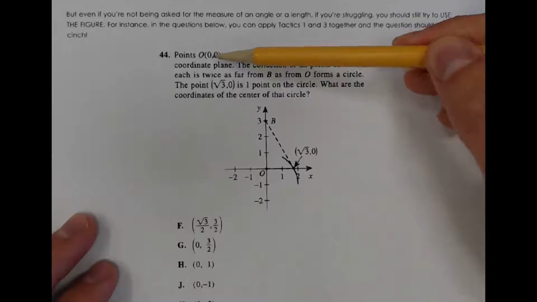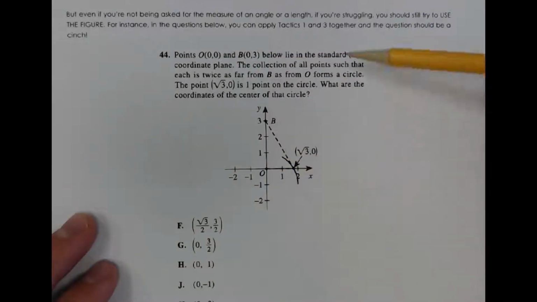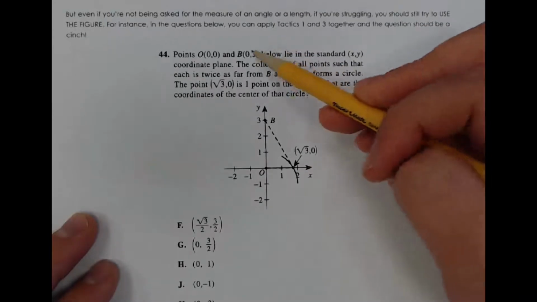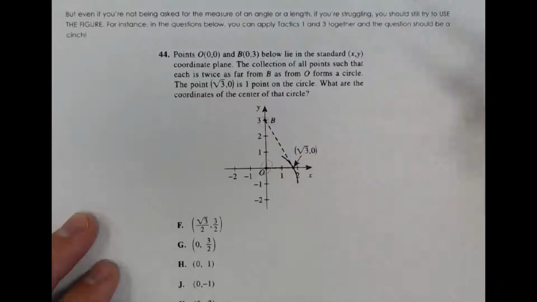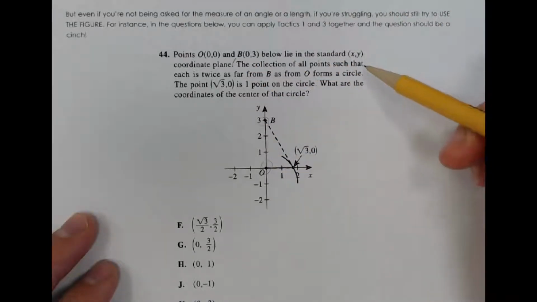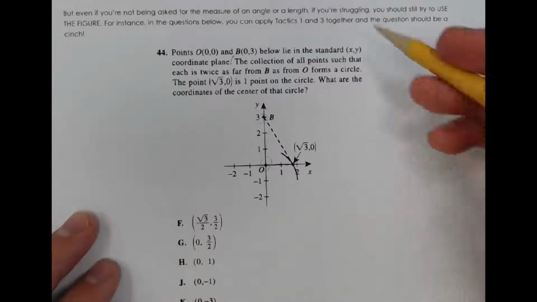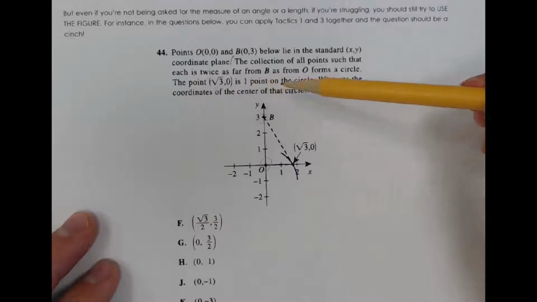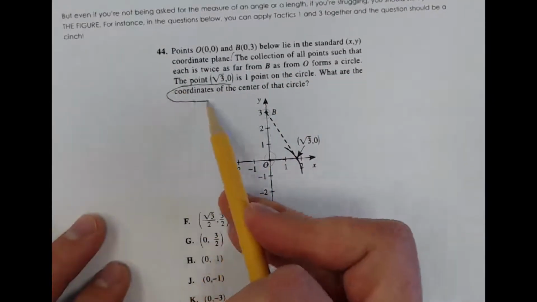So they're telling us that points O, which is the origin, and O3 lie in the standard XY coordinate plane. Sorry, O3 is up here. Fine, so that point right there, standard XY coordinate plane. Collection of all points such that each is twice as far from B as from O forms a circle, whatever that means. The point root 3, 0 is one point on the circle. What are the coordinates of the center? So they want the coordinates of the center.